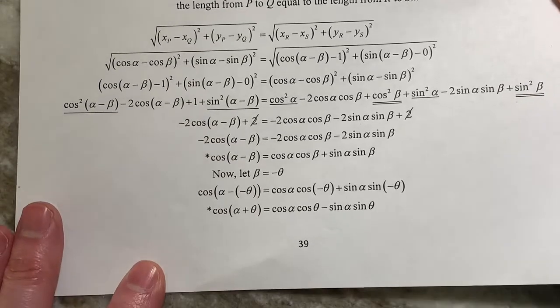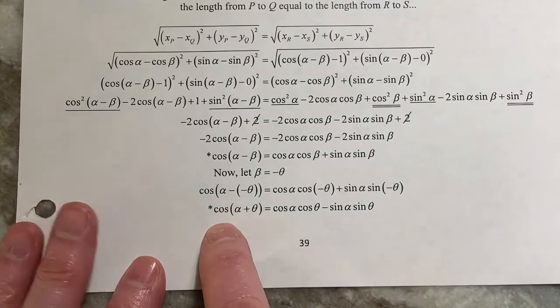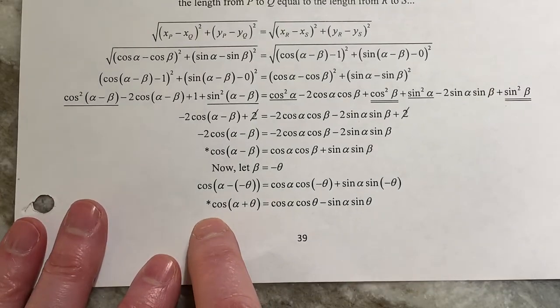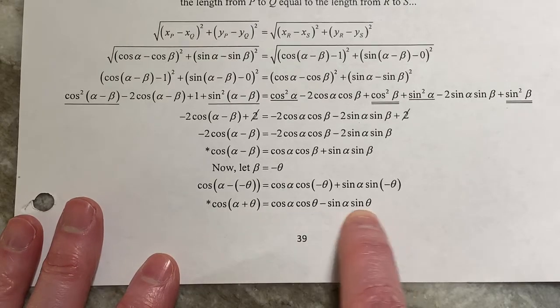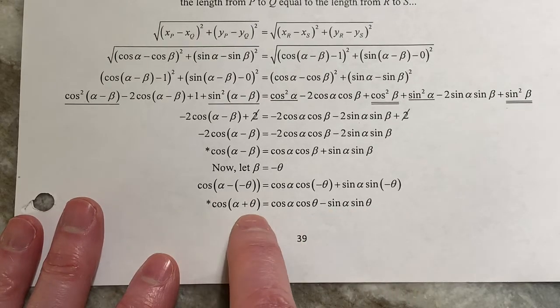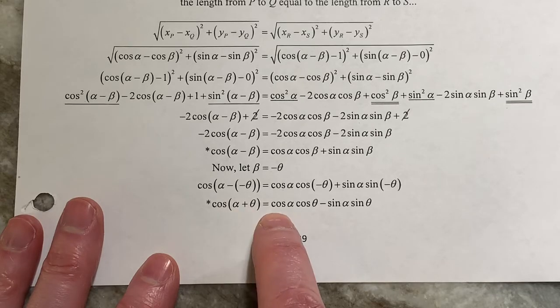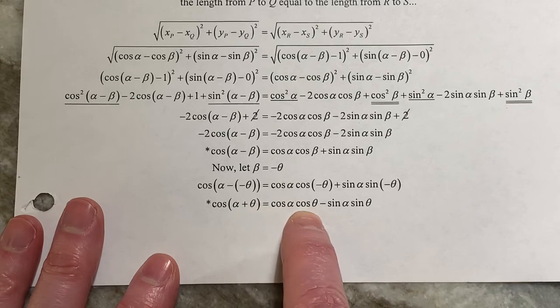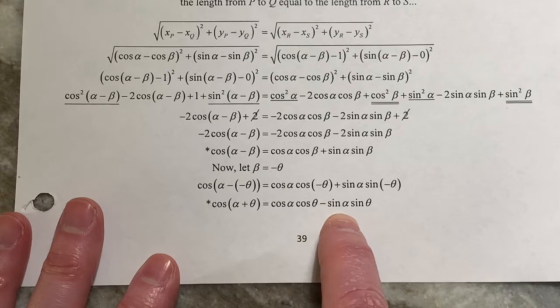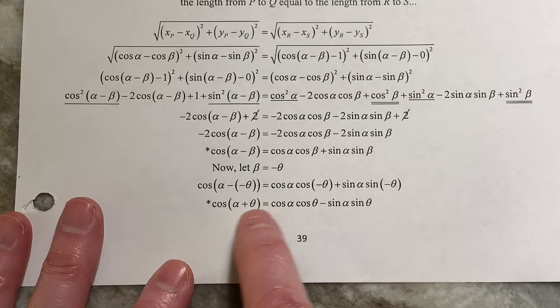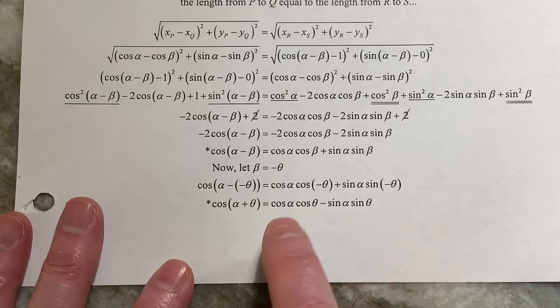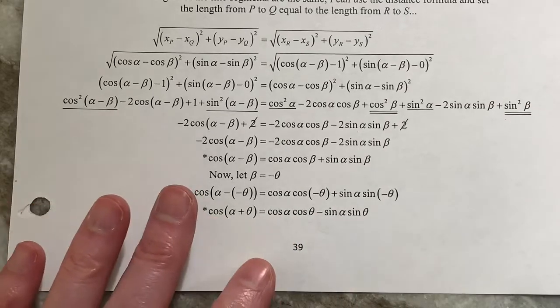So I'm not going to make you know all this, but when you finally get down to the end, you can see that this cosine of alpha plus beta is equal to that, right? So this is like a cosine of two angles added together is equal to the cosine of the first one times the cosine of the second minus the sine of the first times the sine of the second. And that has nothing to do with distributing the cosine in, does it? Okay?